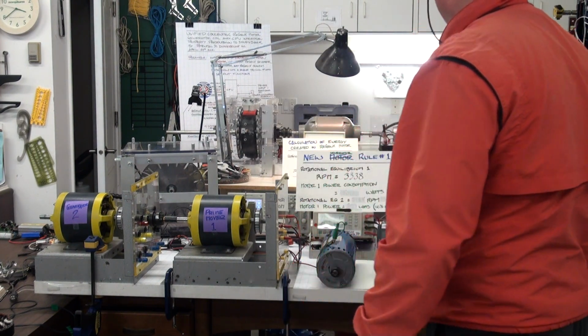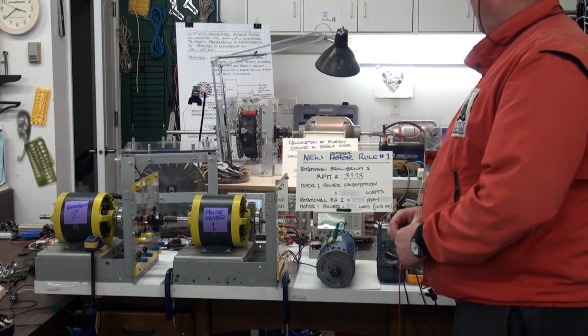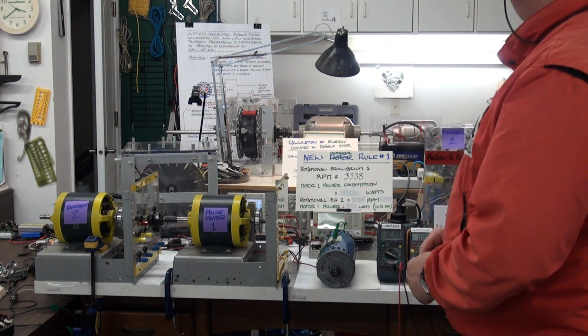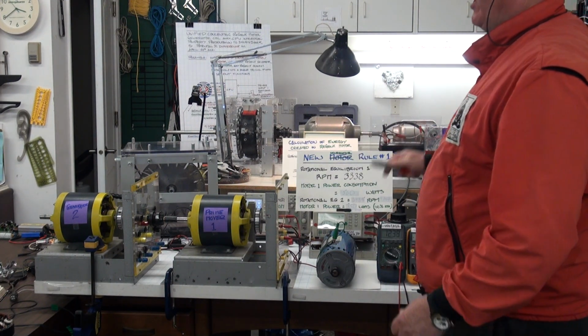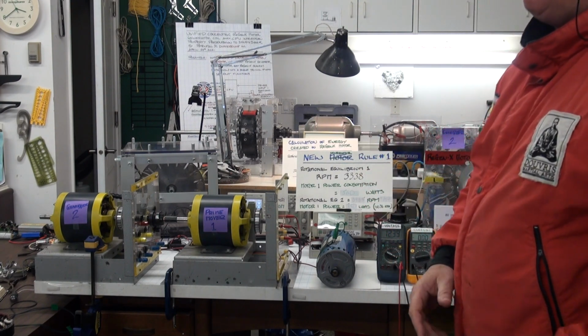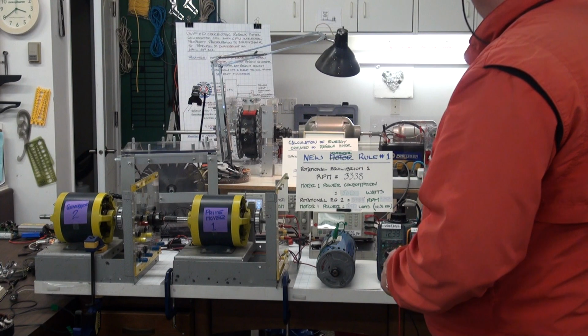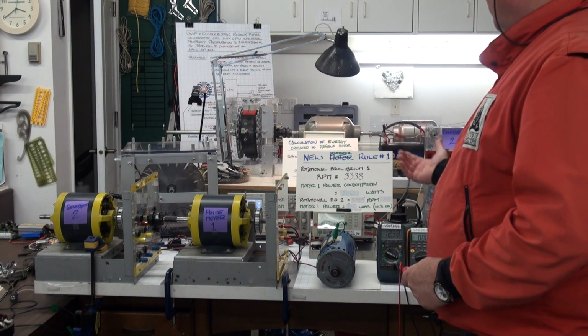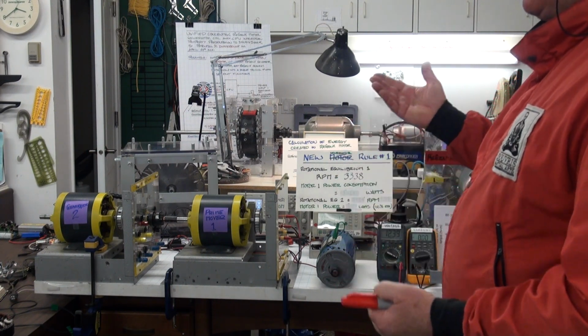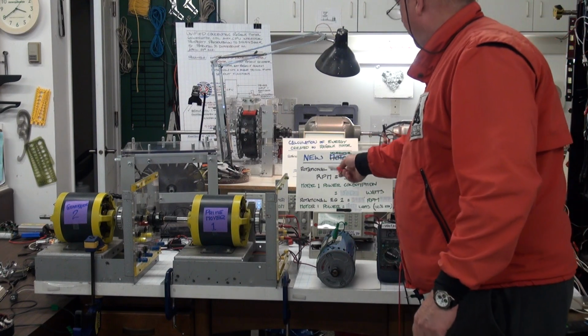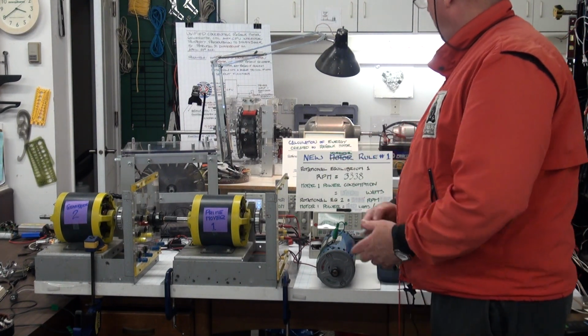But we're going to collect our data on our RegenX generator or our RegenX quantum motor that is working as a RegenX quantum generator. So again, what we're going to do is bring the system up to rotational equilibrium. We'll note the RPM.